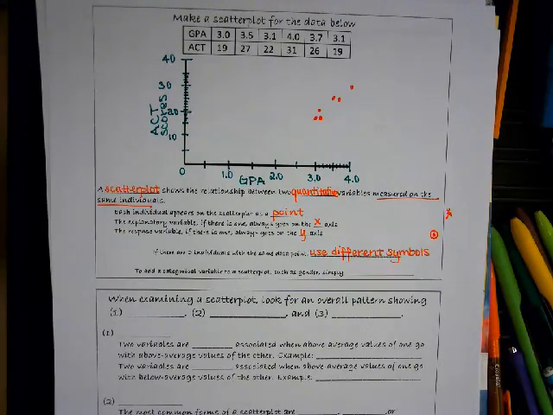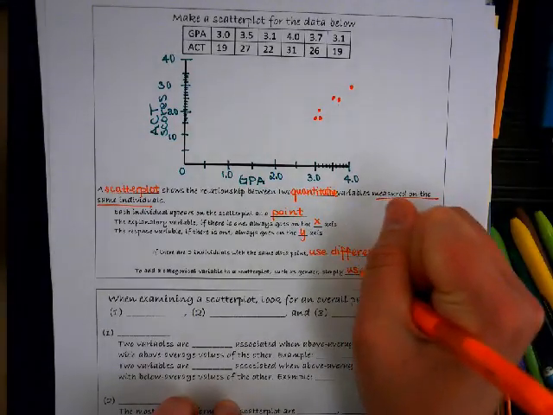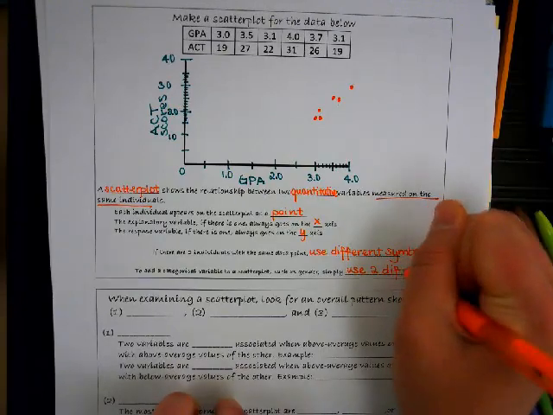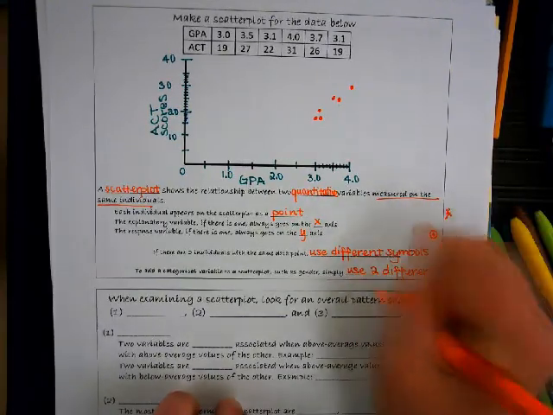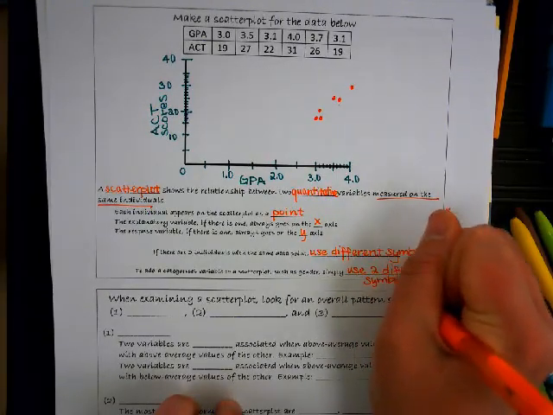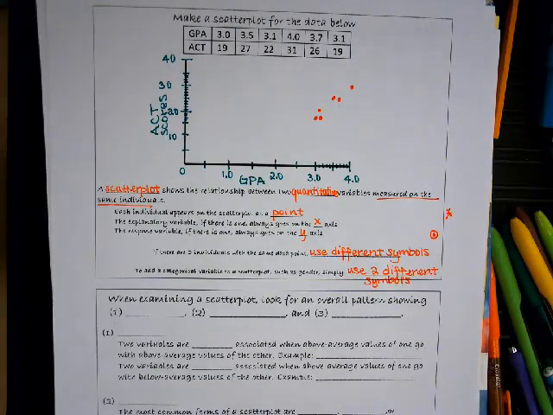And then if you want to add a categorical variable to a scatter plot, such as gender, you would use two different symbols. So let's say we wanted to include gender with our GPA, I almost said SAT, excuse me, ACT data.